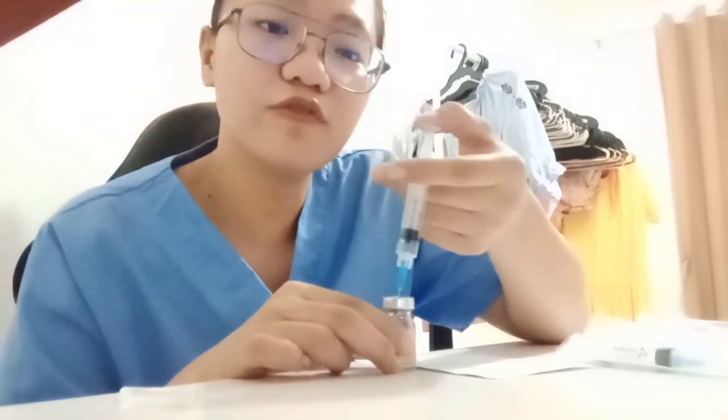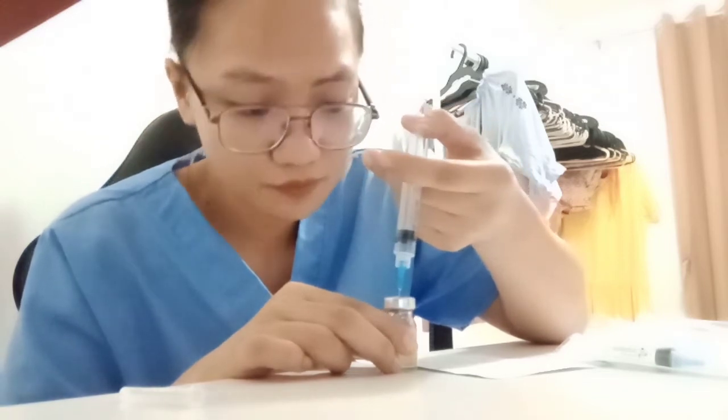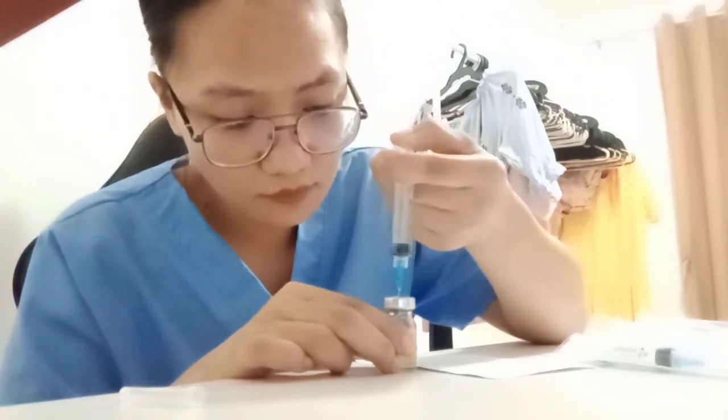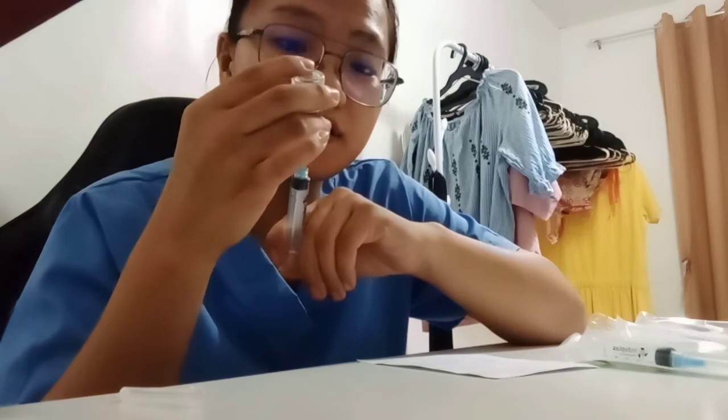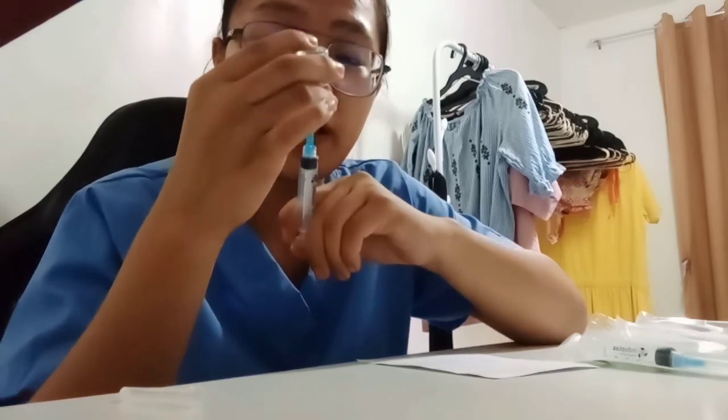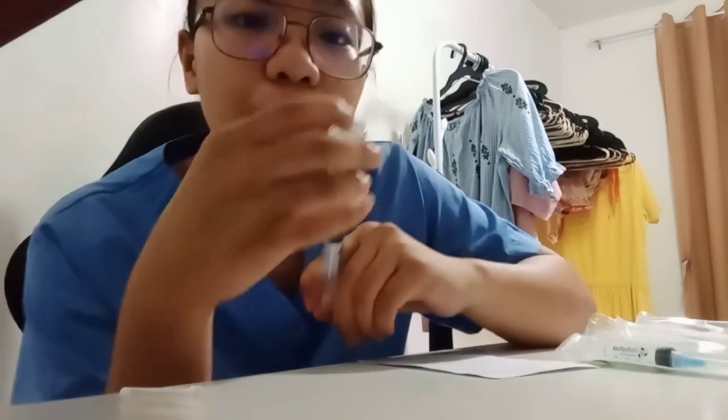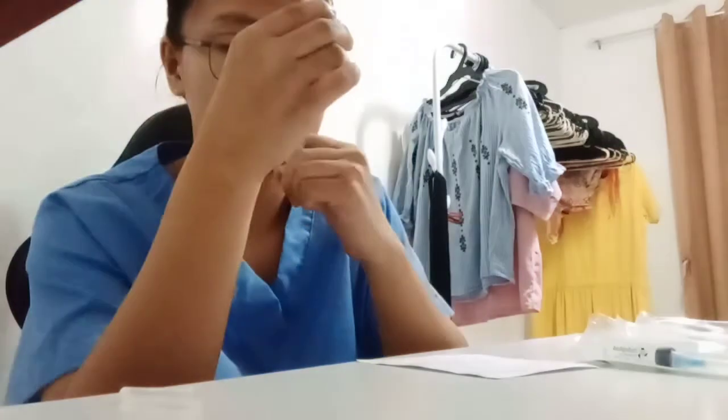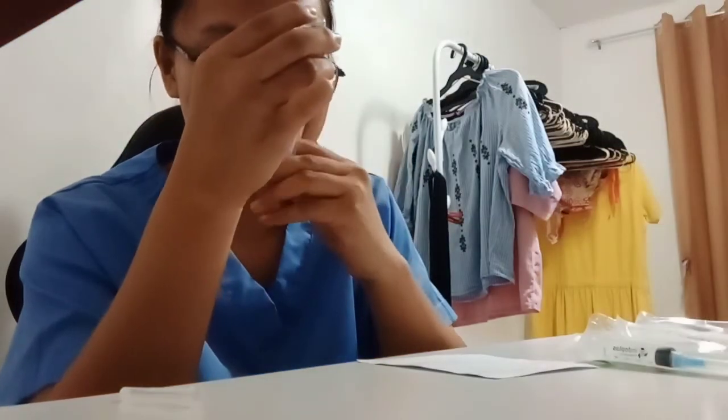Next is to carefully inject the air. Next, hold the vial and the syringe and draw the amount of the medication. The air that I drew earlier is 1 cc and the medication that I will get is also 1 cc.